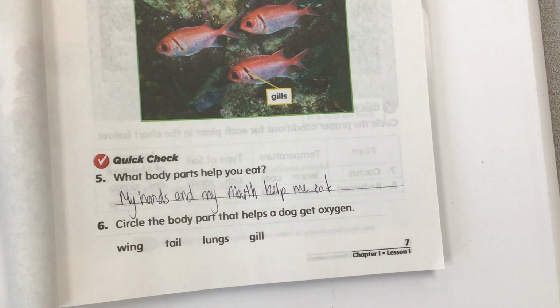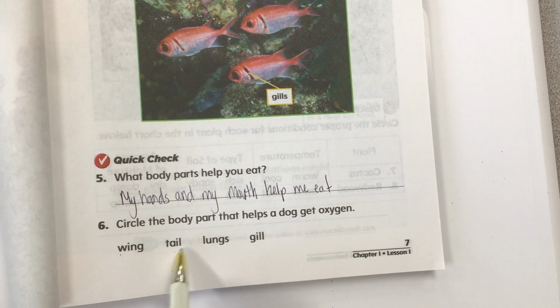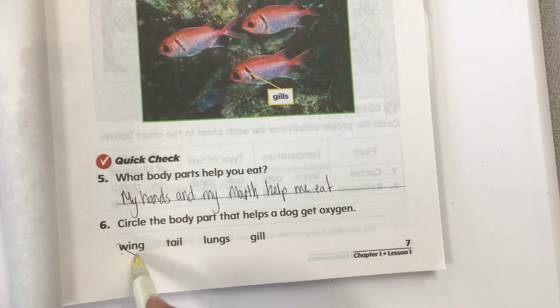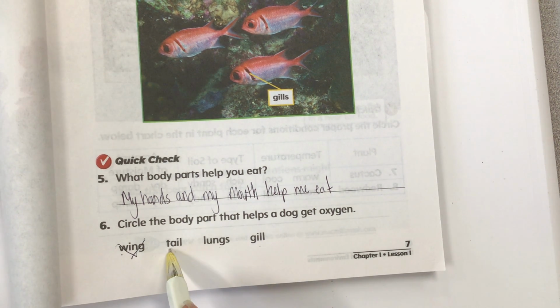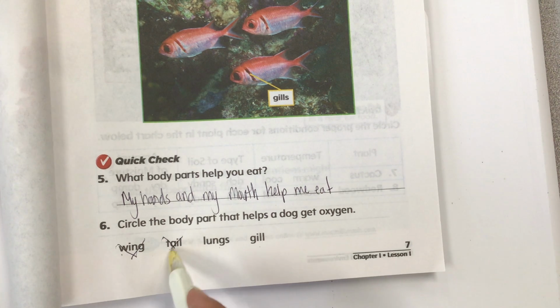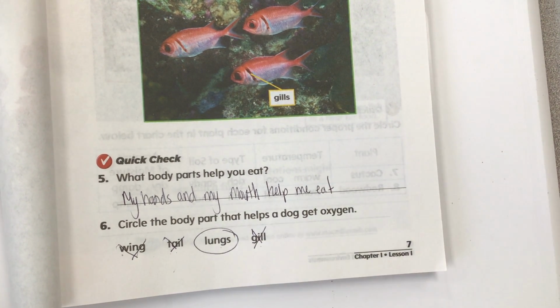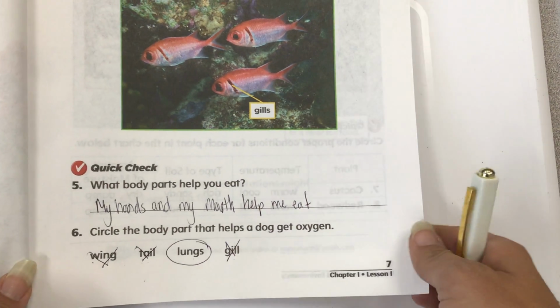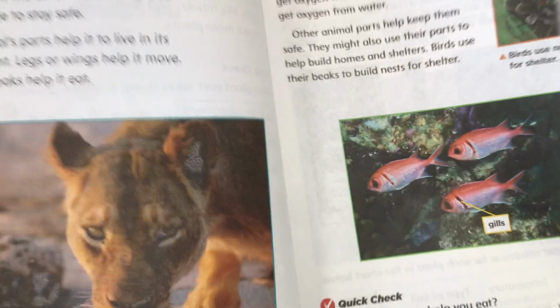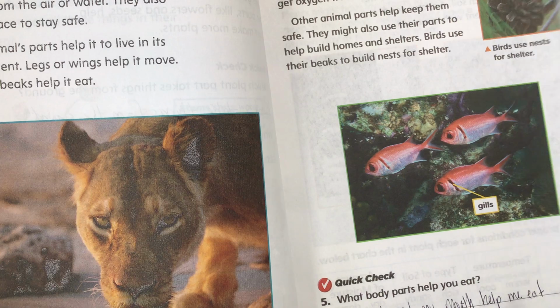Circle the body part that helps a dog get oxygen. So wing, tail, lungs, or gill. A dog doesn't have a wing. A dog has a tail, but it doesn't get oxygen. And gills are for fish, so that's not a dog. So we know the answer is the dog's lungs. Let's go to the next page.